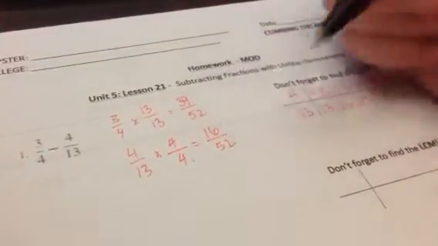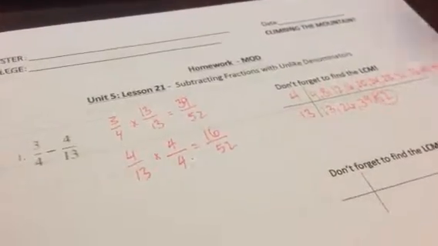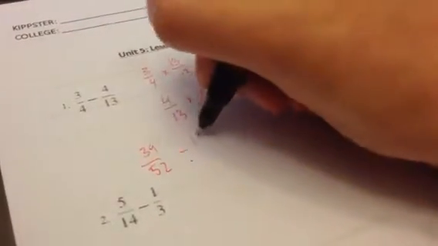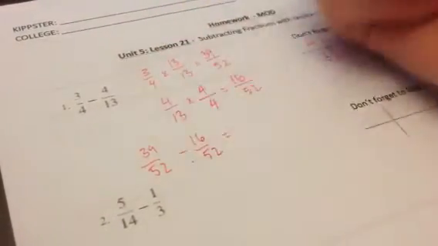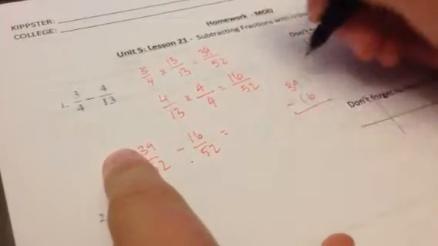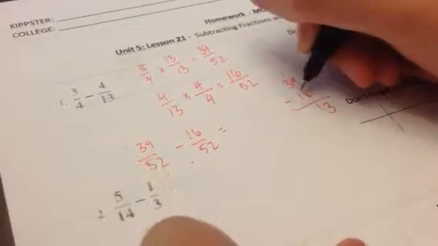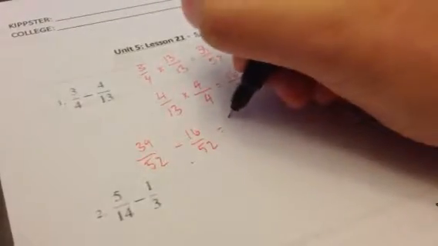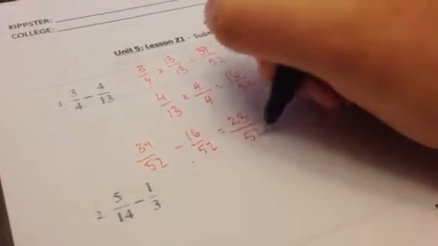So now I have two fractions that both have the denominator 52. So now we're good to subtract. 39 over 52 minus 16 over 52. 39 minus 16. 9 minus 6 is 3. 3 minus 1 is 2. So my answer is 23 over 52.